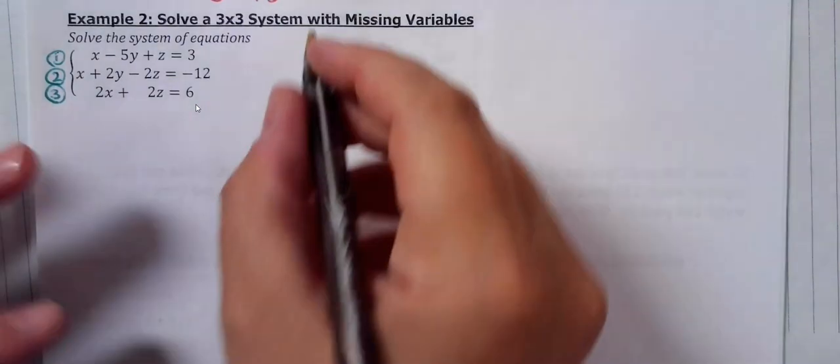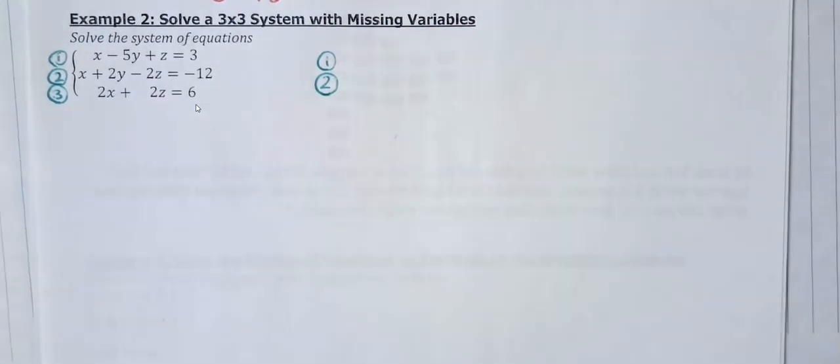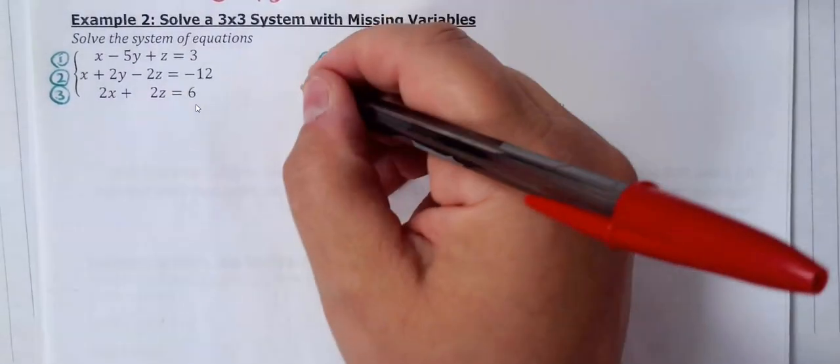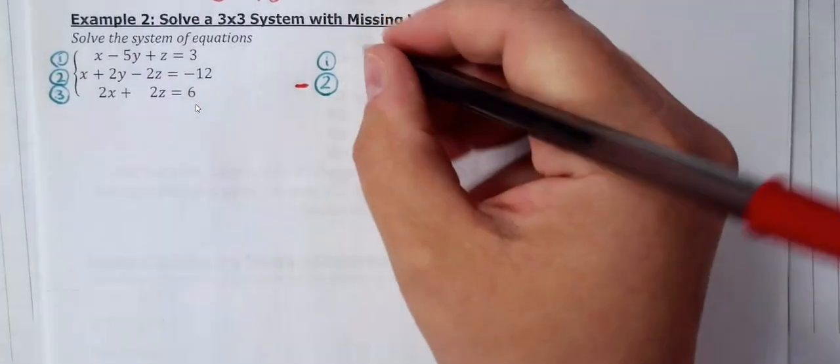All right, if I pick 1 and 2 and I get rid of x, would you multiply either of the lines by anything to do that? Which one would you do? Honestly, it doesn't matter. You could do it to either one, but let me just run a negative through the second equation. That'll make the x's opposites, right? Okay, so this is just one option.